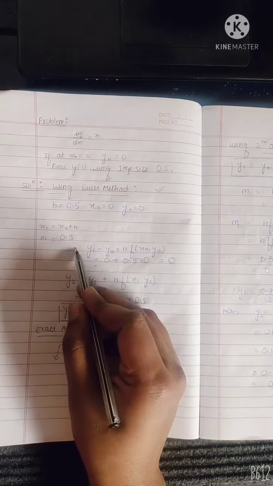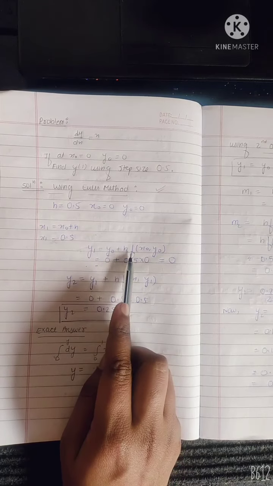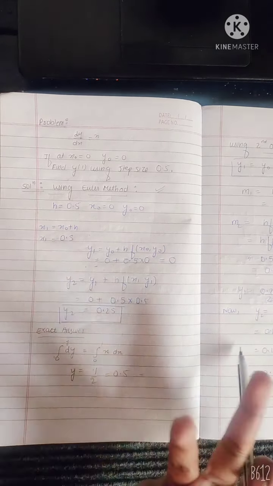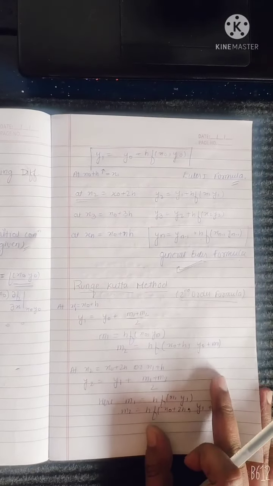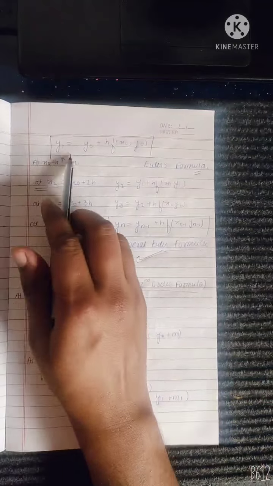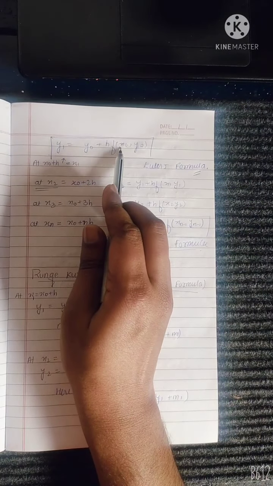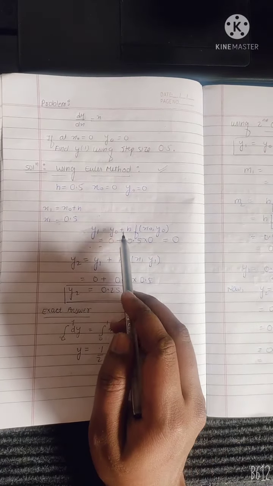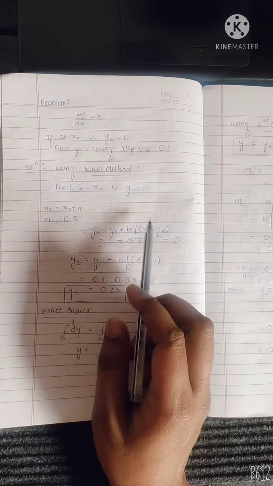Now what will be y1? y1 will be y naught plus h f(x naught, y naught). That was the formula we saw earlier. The value of y naught given here is 0.